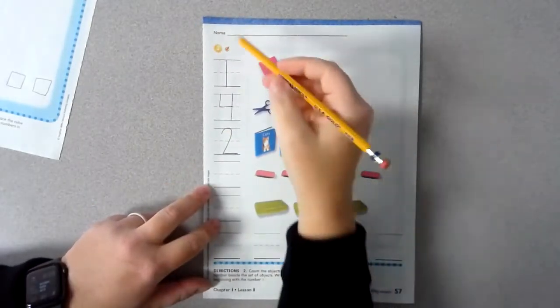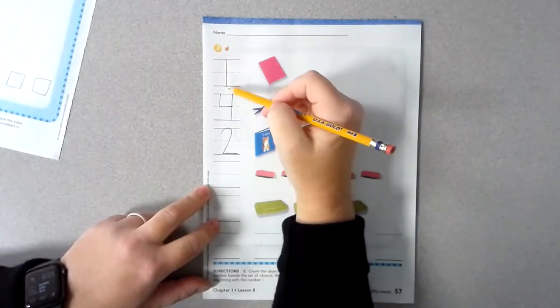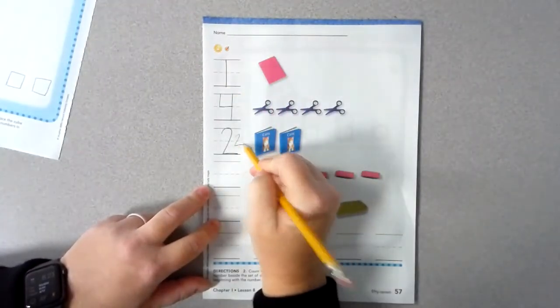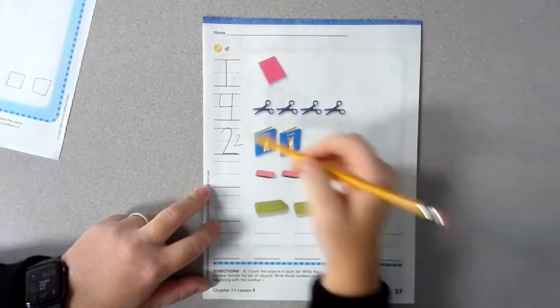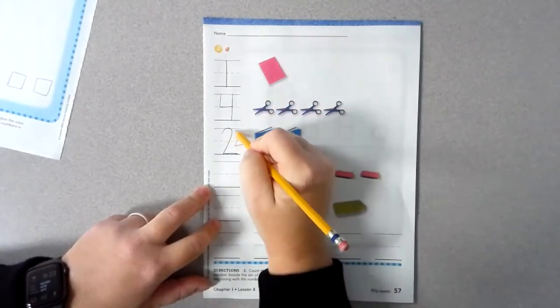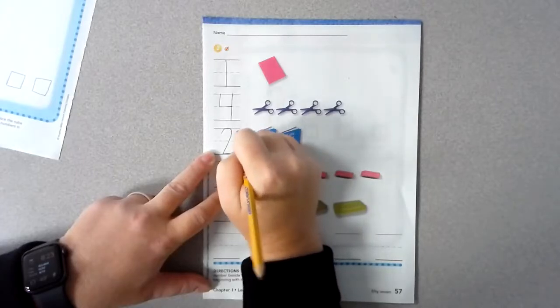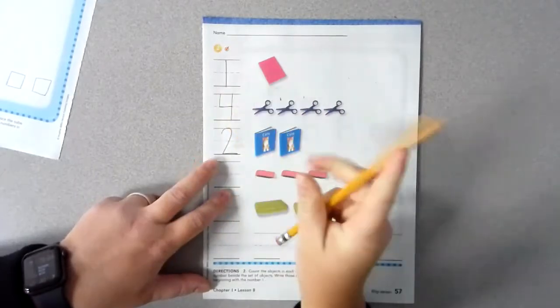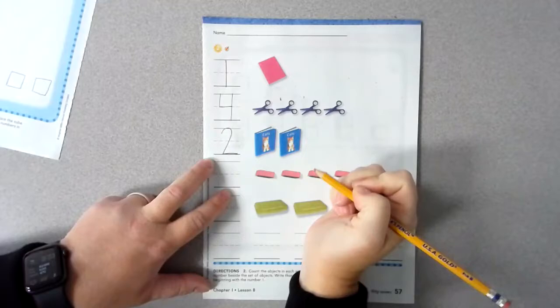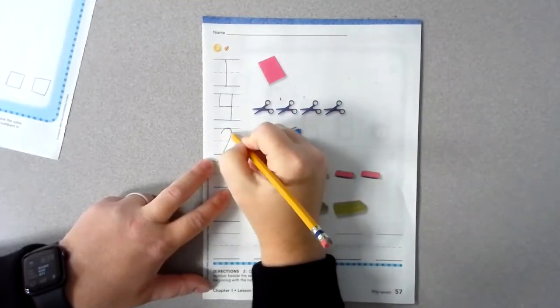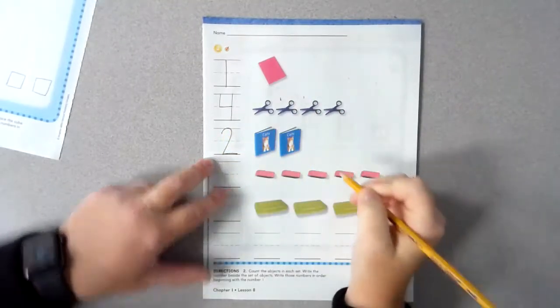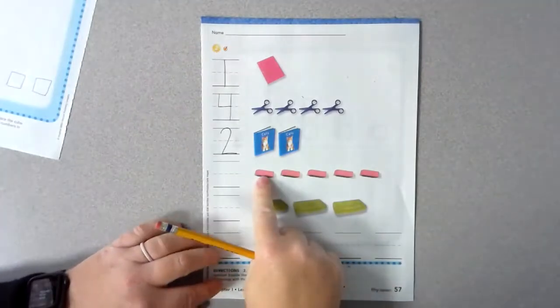When you're writing these, remember, fill up the whole space. A 2 like this is a pretty good looking 2, but it's not big enough, so it needs to fit on the lines. Soon, as you get really good at writing them, our lines will get smaller and you'll be able to make smaller ones, but I need to have you fill up the whole space as we first practice. And then we have our erasers.